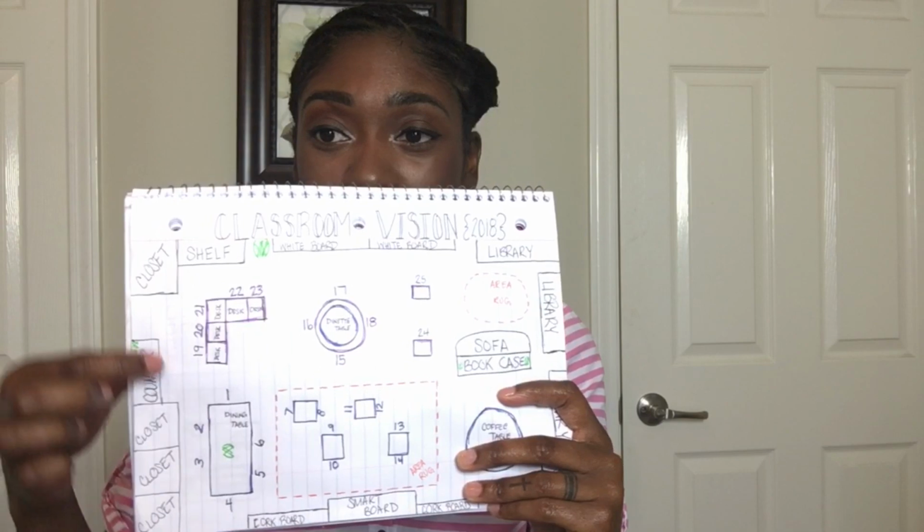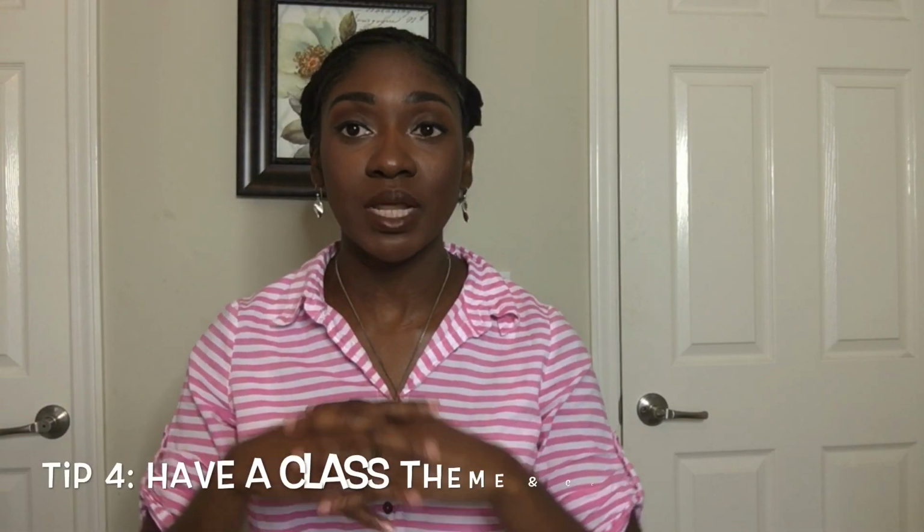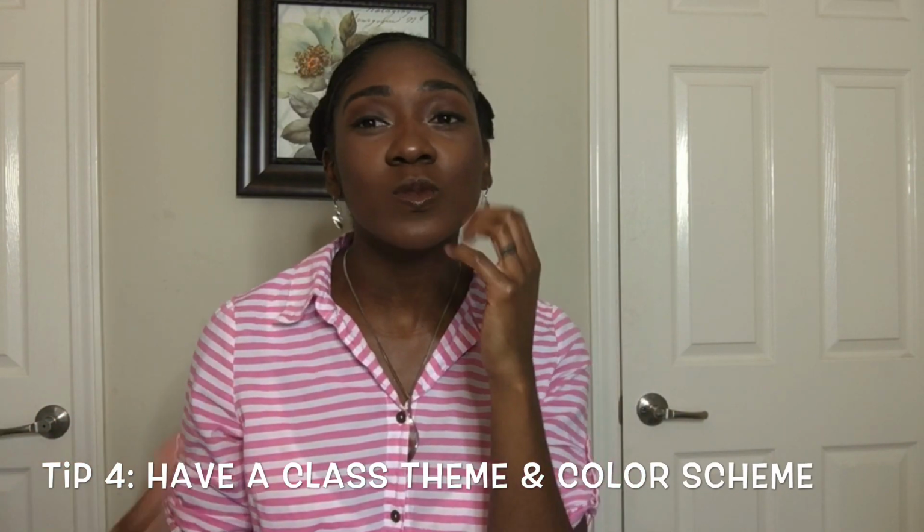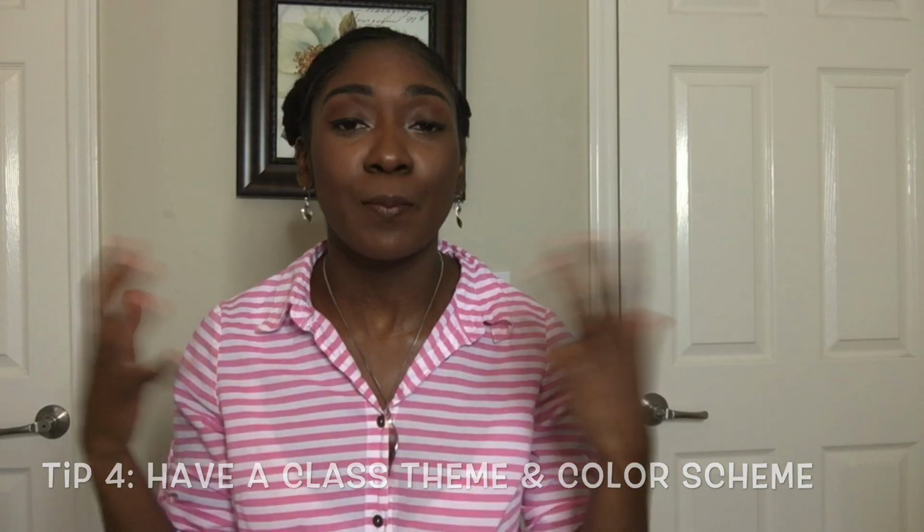So again, I like to do this, and if you notice, nobody picked up on this, but where you see the little green bulbs, those are plants. My classroom theme is believe. I want them to get to understand the power of the mind.